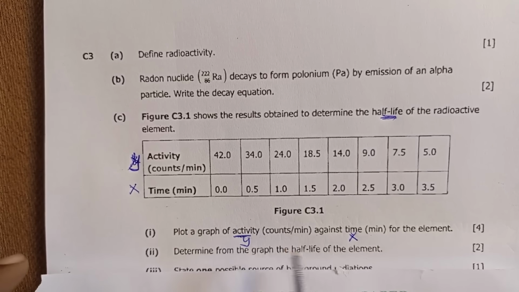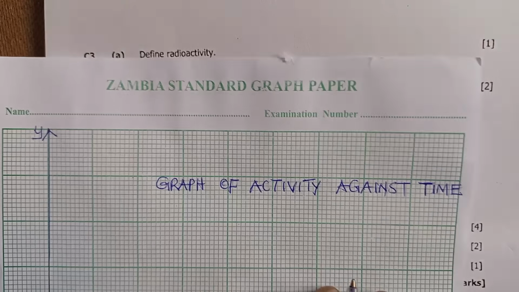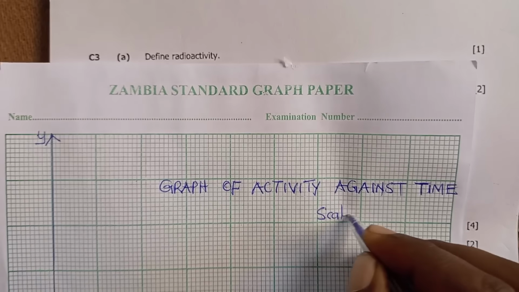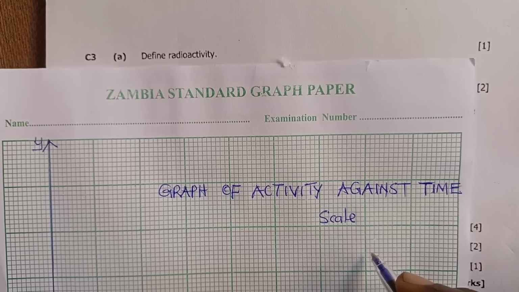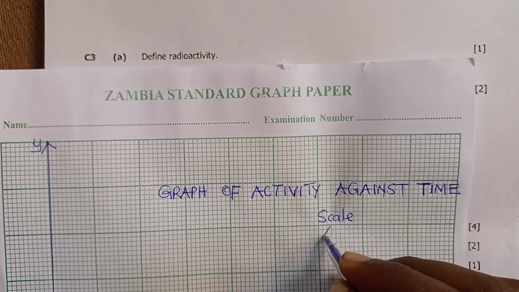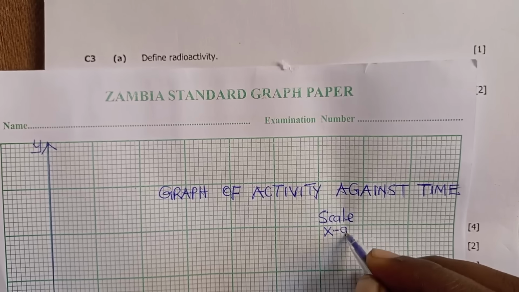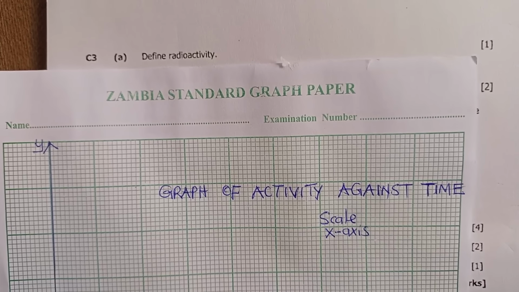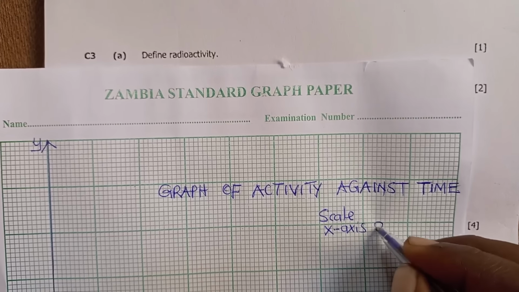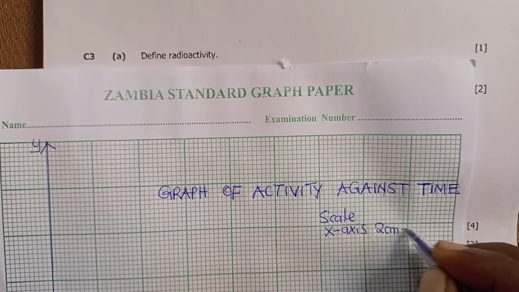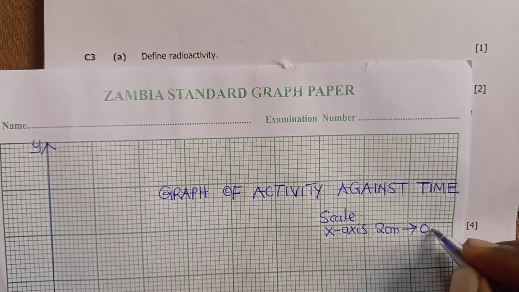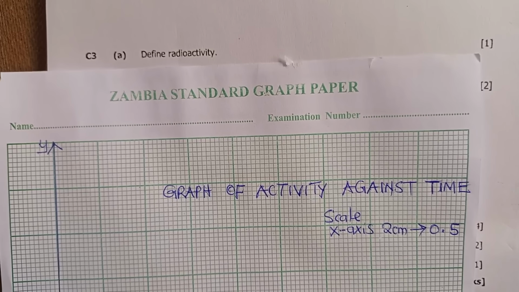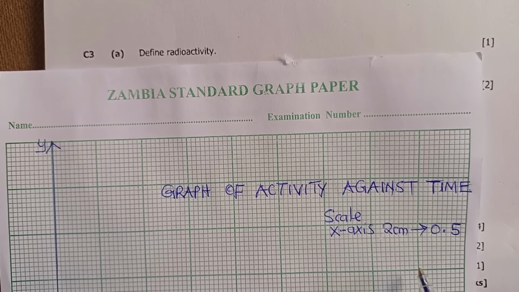So now you say, which scale are you going to use? The scale that you are going to use: on the x-axis, since they are moving by 0.5, you are going to say 2 centimeters is going to represent 0.5. This is what you are going to do.